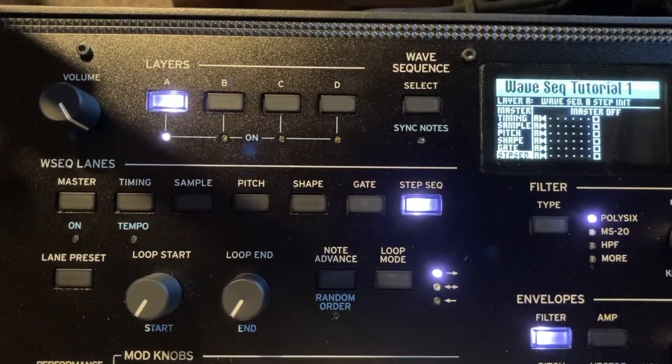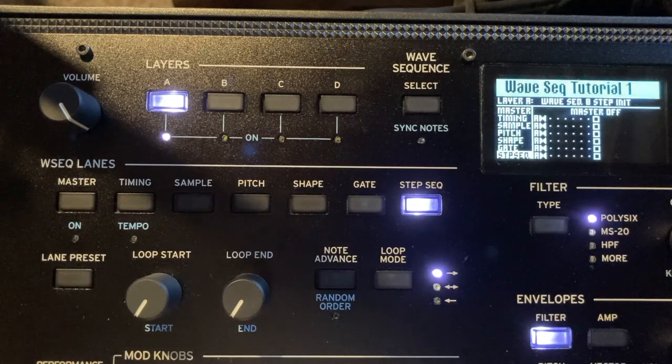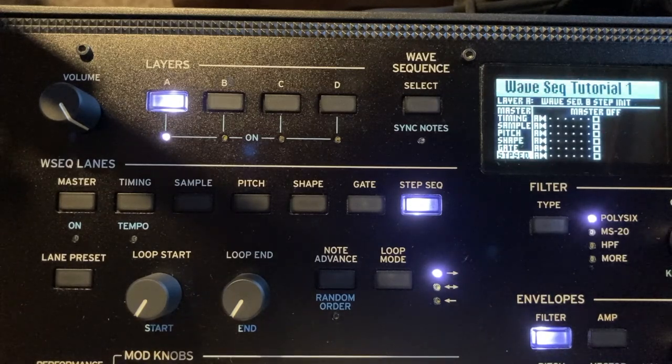So now that you've heard what each lane is doing in our tutorial patch, now we can start playing with loops. As you know, each of our lanes has a different setting for each step. So what we're going to do now is start changing the relative loop lengths and where they start and stop, and you'll start to hear some of the possibilities of even a relatively simple wave sequence.